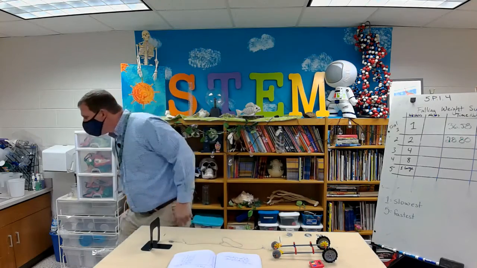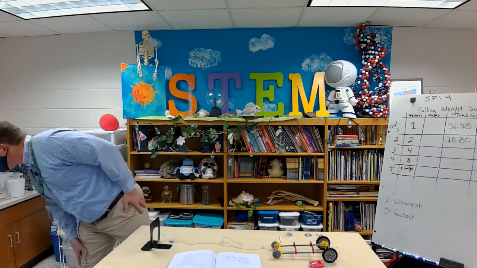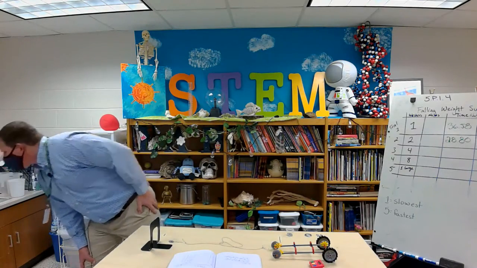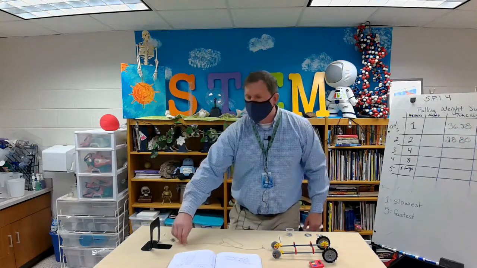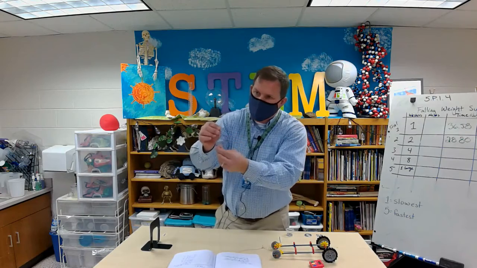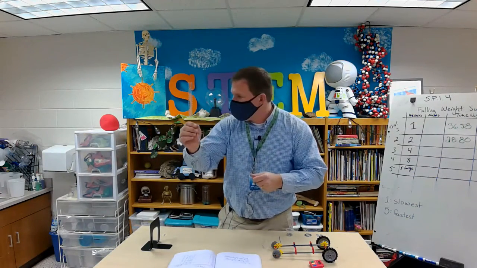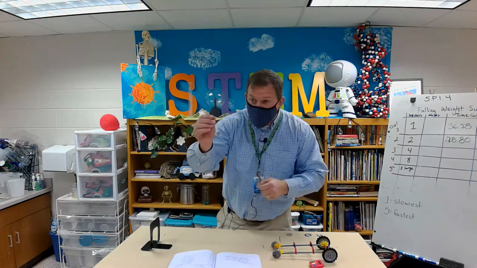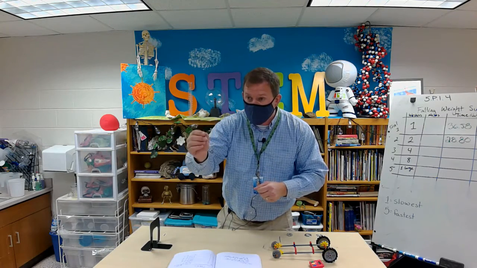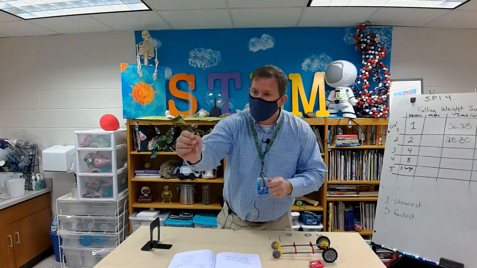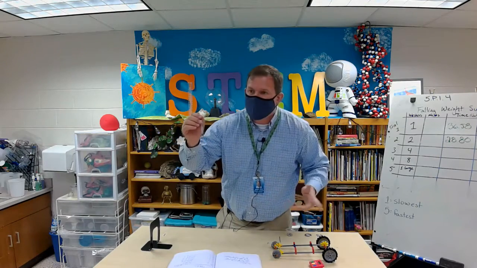Let's see what you got. Gravity, gravity, gravity. Great job. I see a lot of people writing gravity. That's awesome. That is what is pulling on our falling weight system. Now we've got 4 washers. What do you think about 4 washers? Will that be enough to pull our vehicle without me giving it taps?